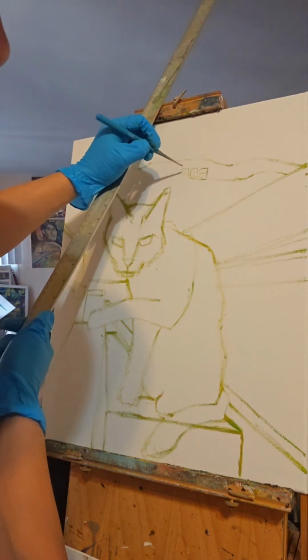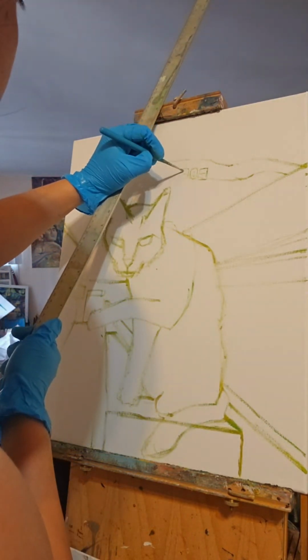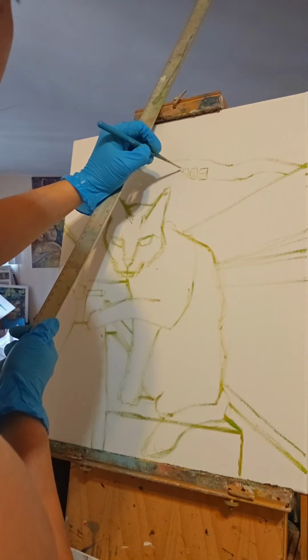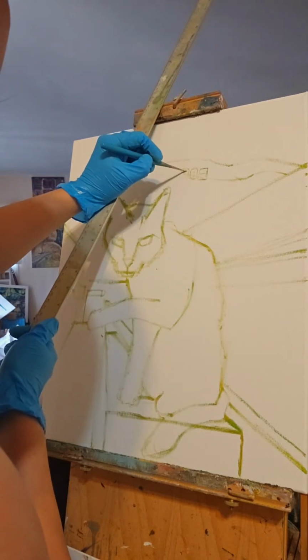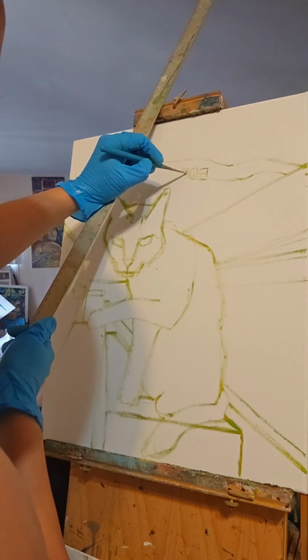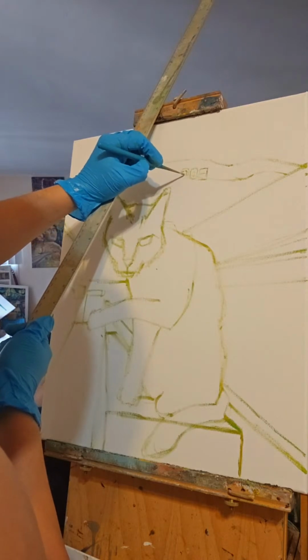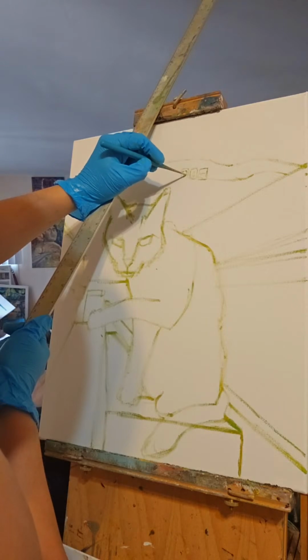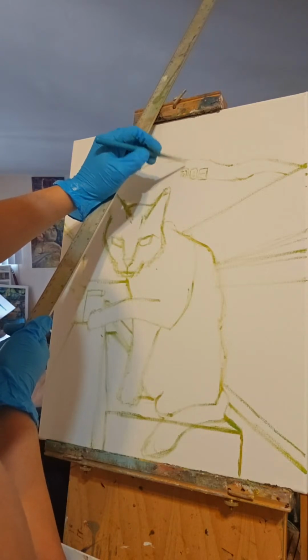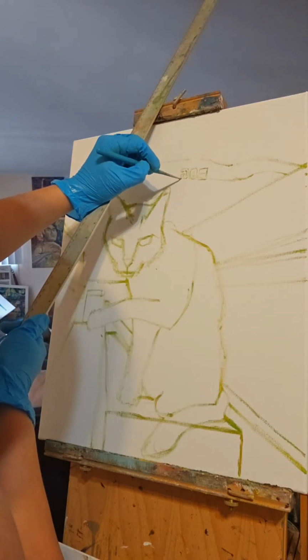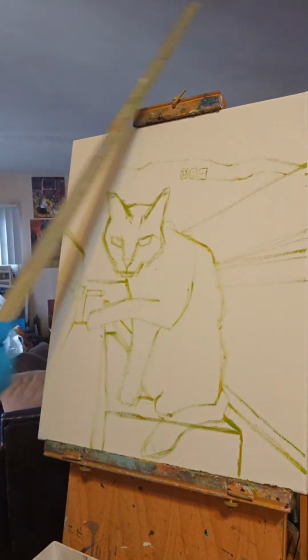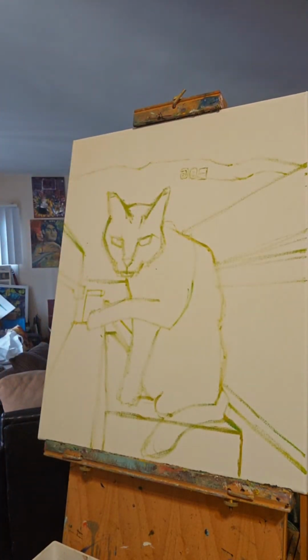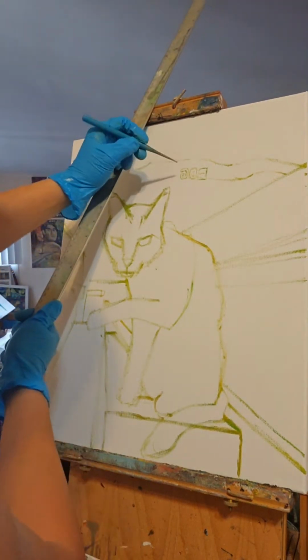And again, this is one of those things where, if you do this with pencil, that's probably ideal. But I really enjoy just keeping it loose. And sketching it. Sketching it pretty loosely.